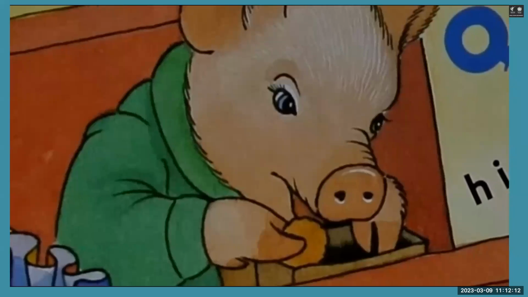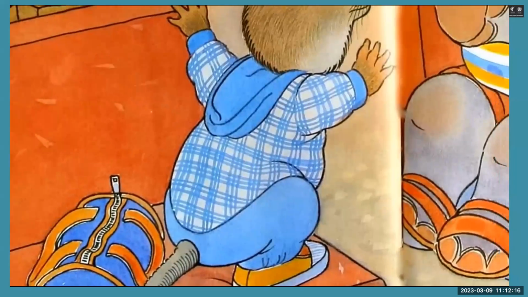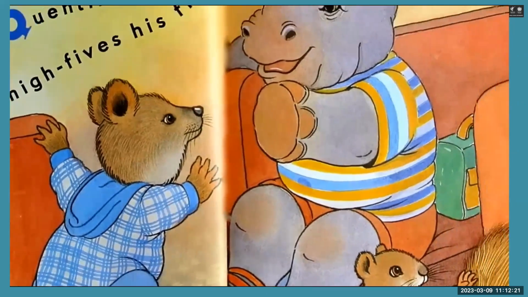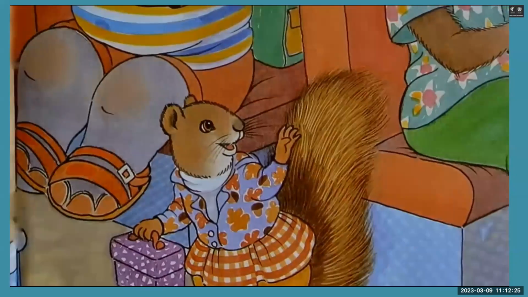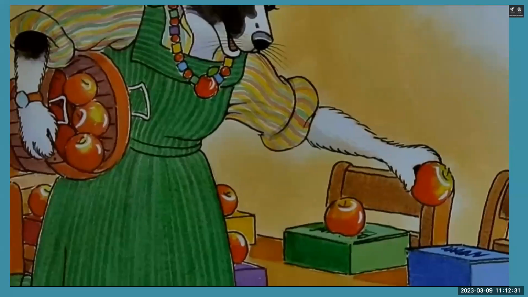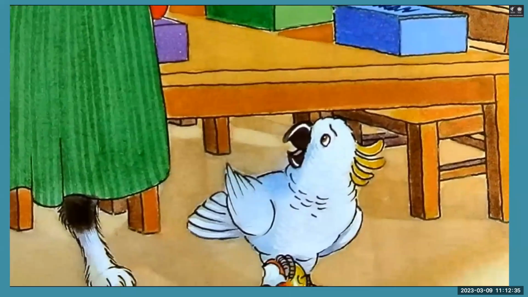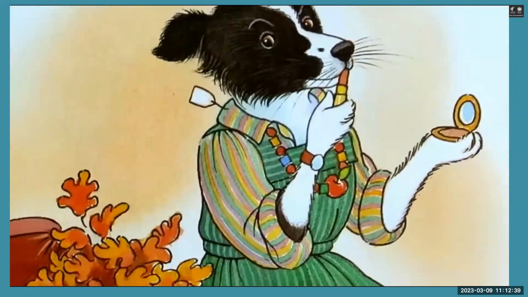Patricia Packer sneaks a cracker. Quentin Wend high-fives his friend. Raffi Mack high-fives back. Sarah Von Hoff is the first one off. Miss Bindergarten is almost ready for kindergarten. Don't make a mess.